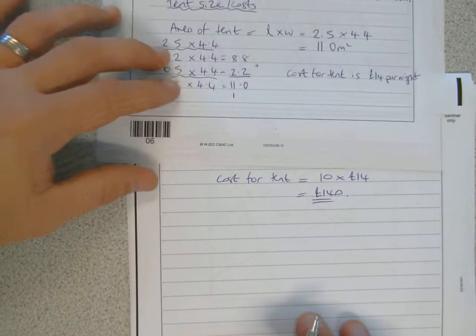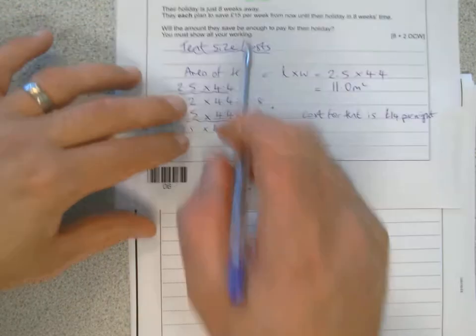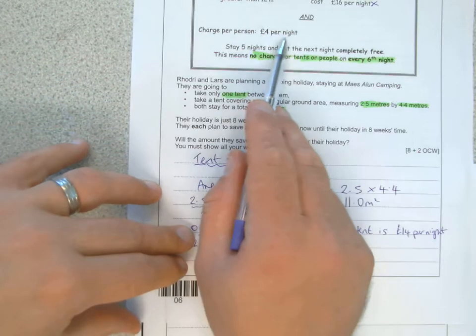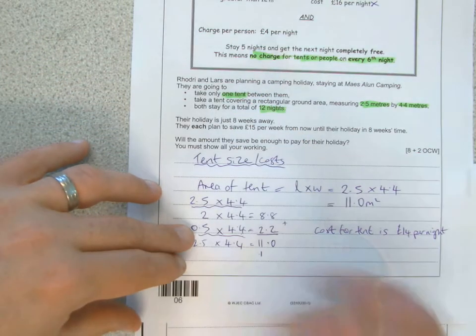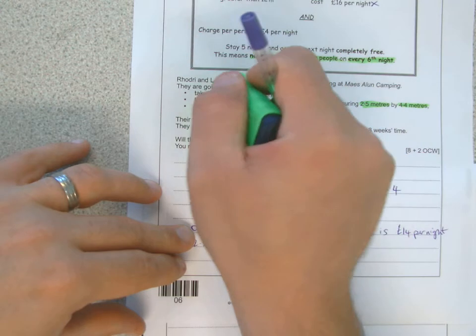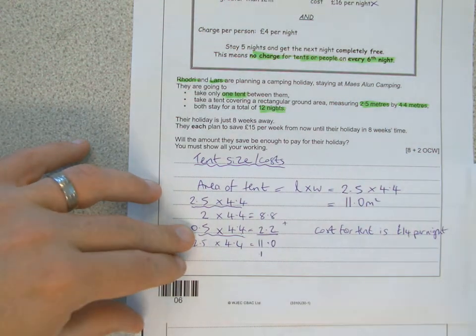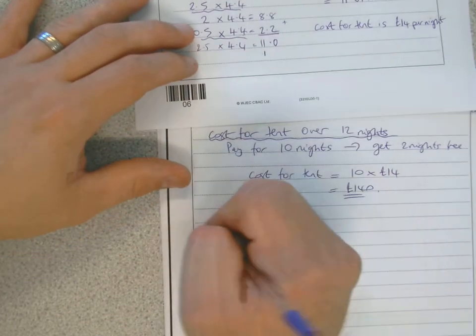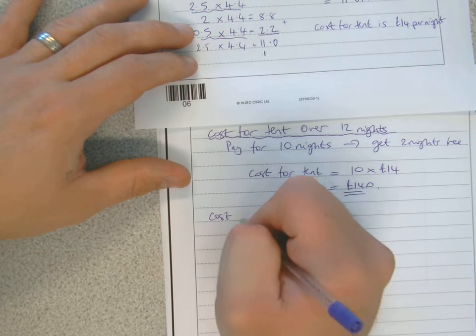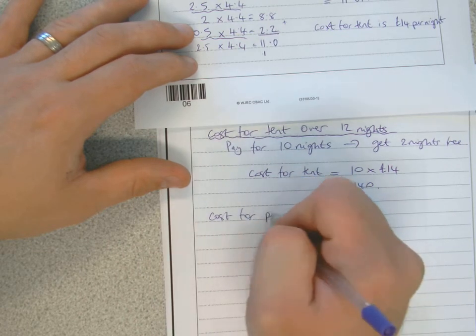Now let's look at the cost for people, because it says here the charge per person is £4 per night. And of course, Rodri and Lars represent 2 people. So cost for people.